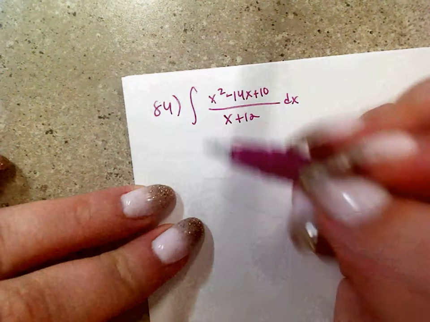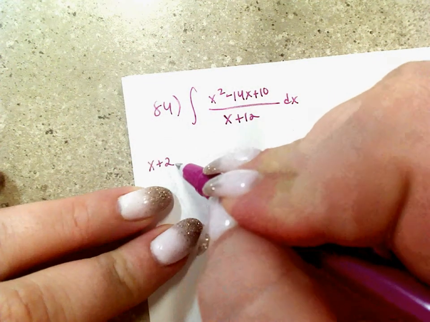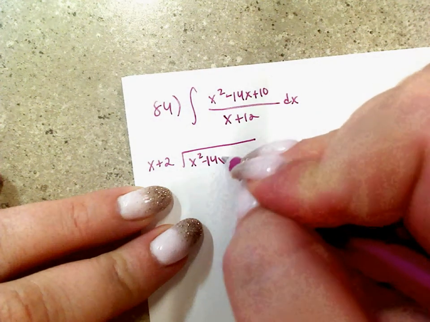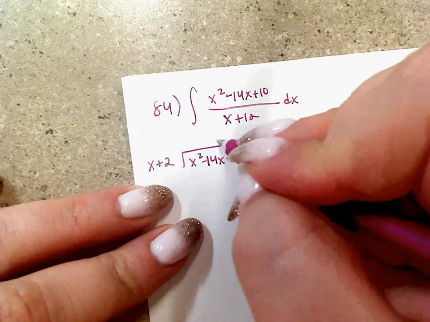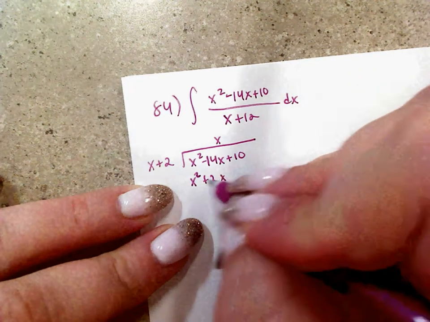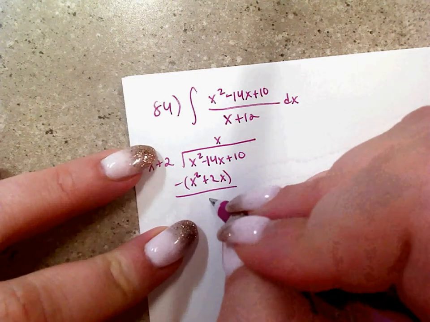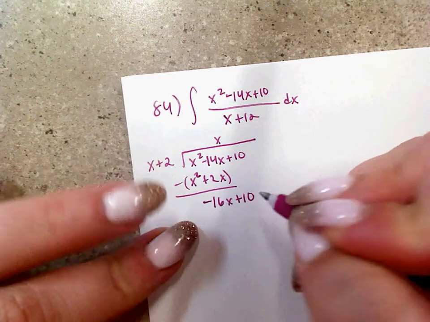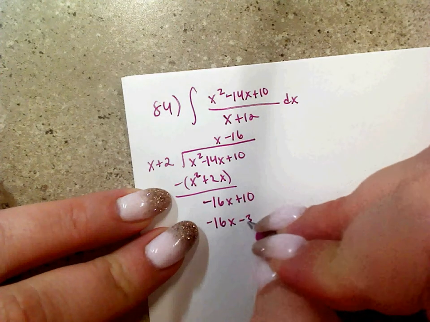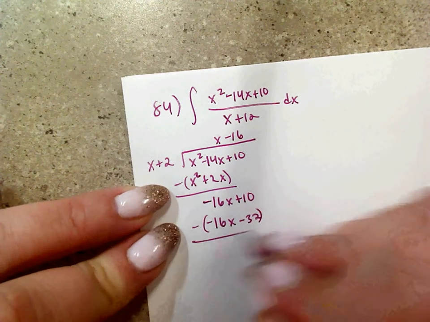So x plus 12 goes into x squared minus 14x plus 10 x times, so that's x squared plus 12x, subtract, and we're left with negative 26x plus 10, so minus 26, negative 26x minus 312, subtract, and I'm left with 10 plus 312.